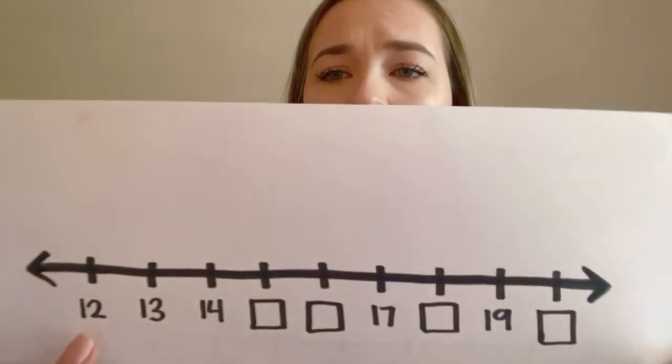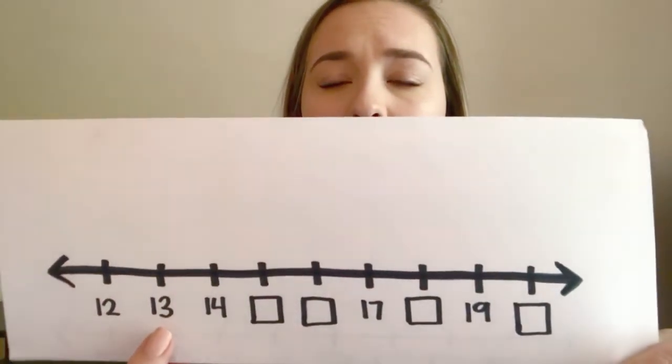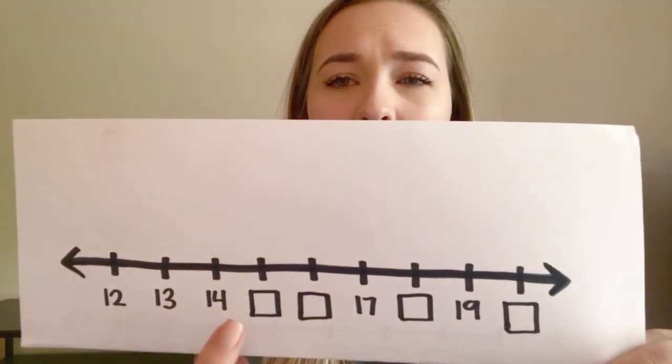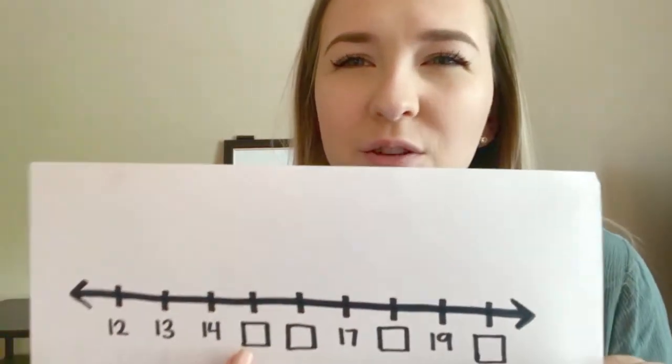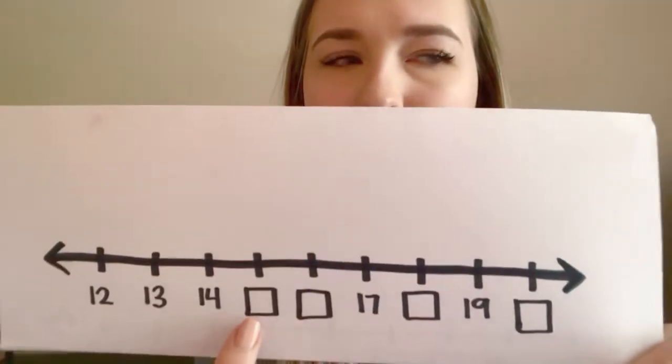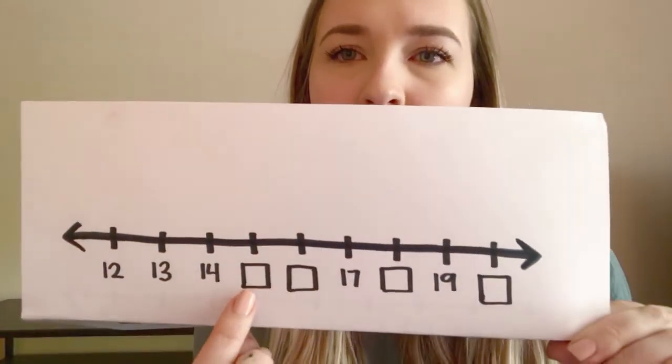All right, let's count to figure out what numbers are missing. 12, 13, 14. What comes after 14? 15. I'm gonna write 15 in my number line.